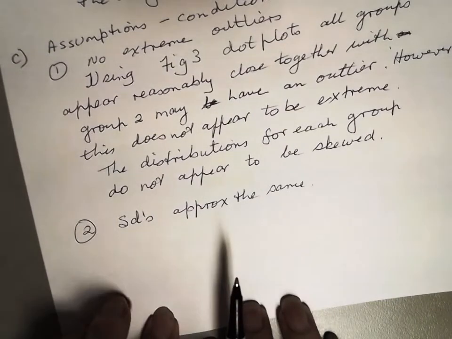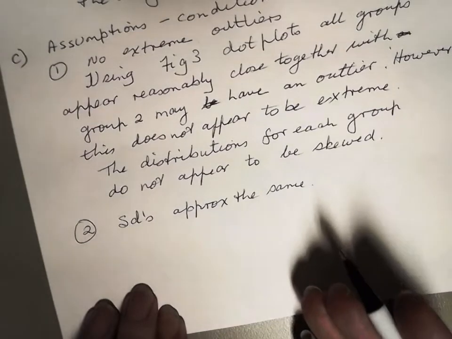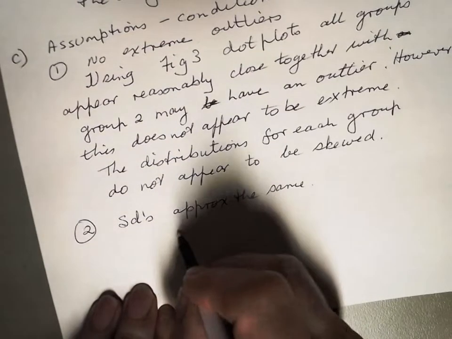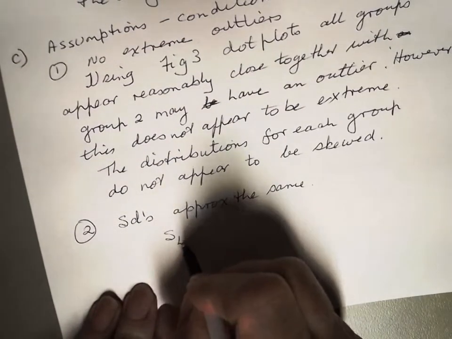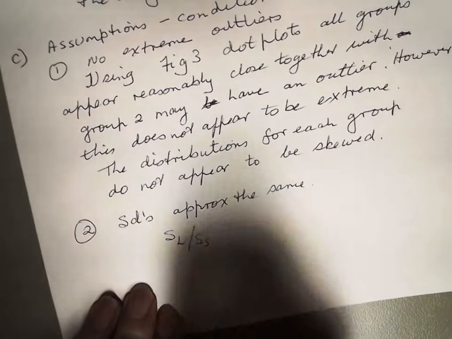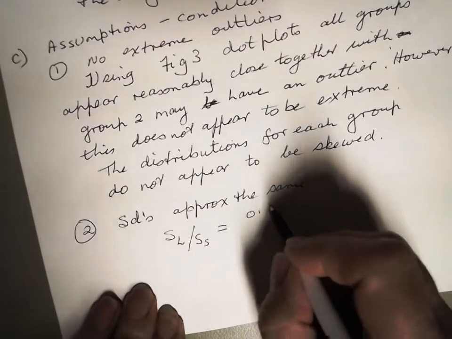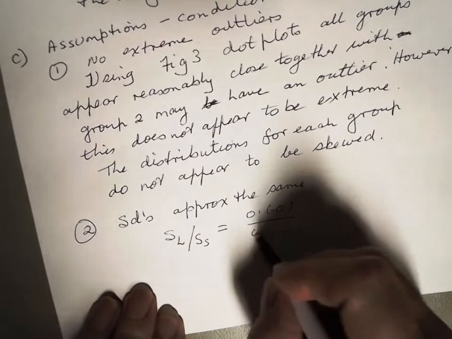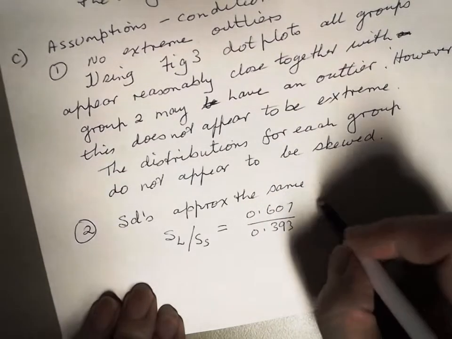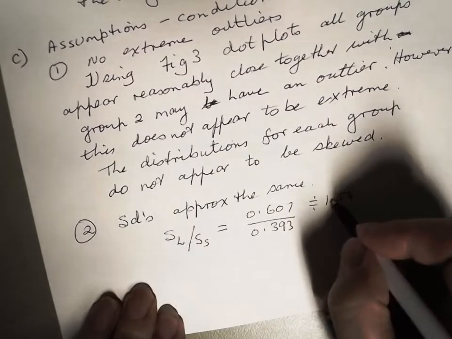Well, we do exactly the same thing here, except we've got more than 2 standard deviations. In actual fact, in this question, we were given 5 because there are 5 groups. So what we do for an analysis of variance, we take the largest standard deviation and divide it by the smallest one. And in this case, these were 0.607 and 0.393. Now, if we work that out on the calculator, that gives us approximately 1.54.